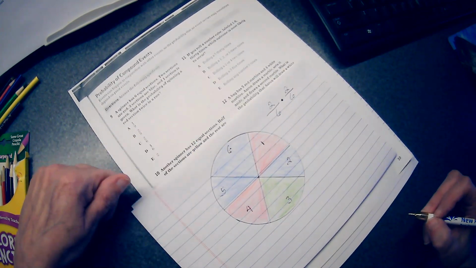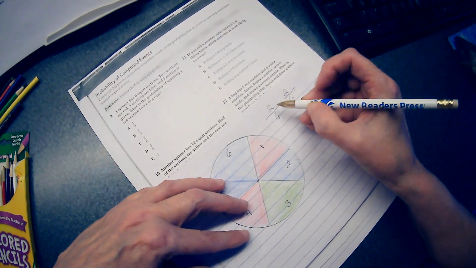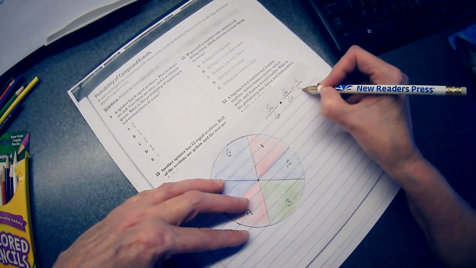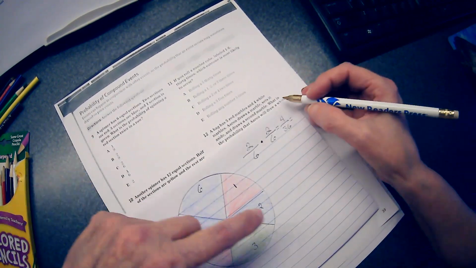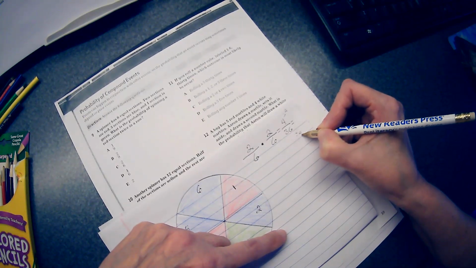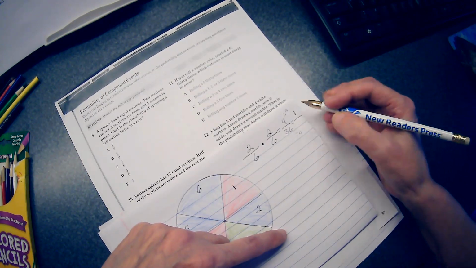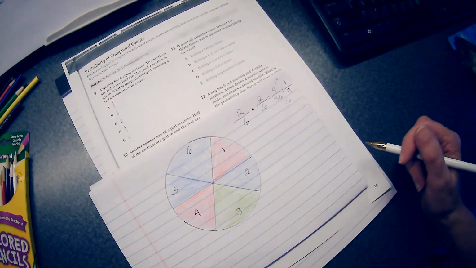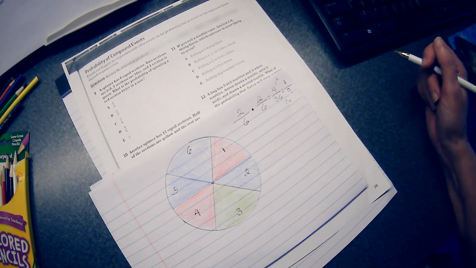I put a times in there. I'm going to multiply these 2 chances together. 2 times 2 is 4. 6 times 6 is 36. And I want to reduce that because I can. I can divide 4 by 4 and I can divide 36 by 4. 4 divided by 4 is 1. 36 divided by 4 is 9. So 1 out of 9 times I would probably land on red 2 times in a row.